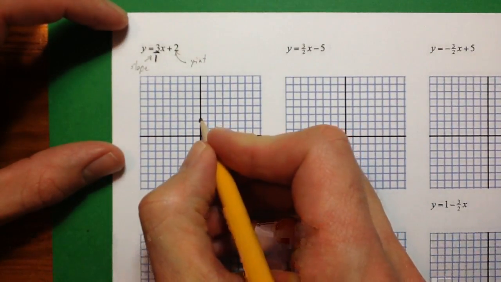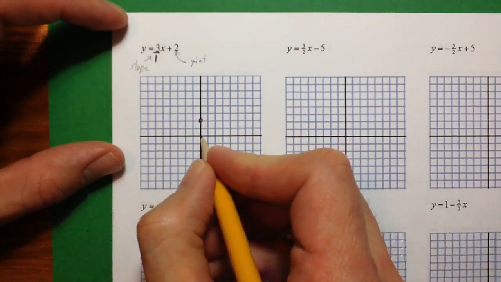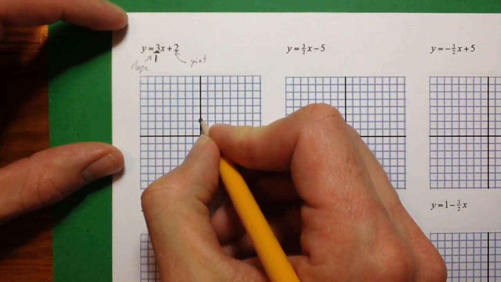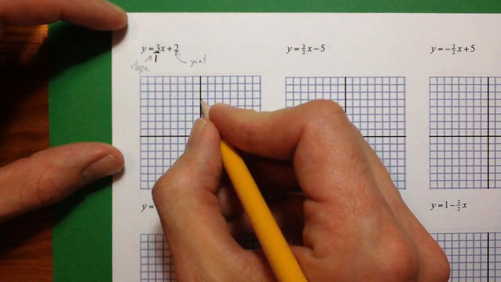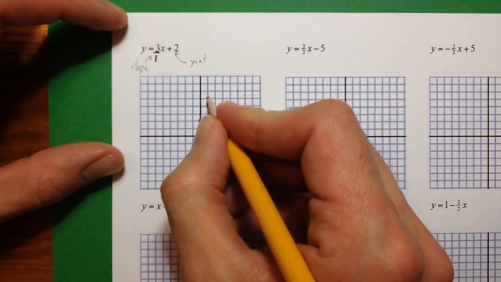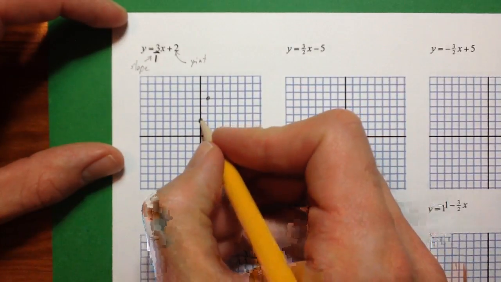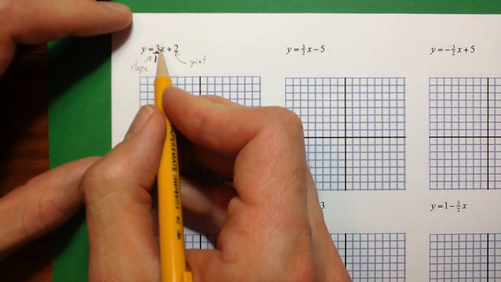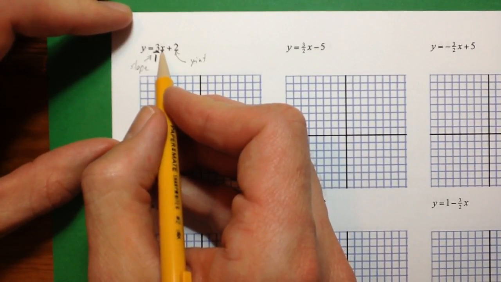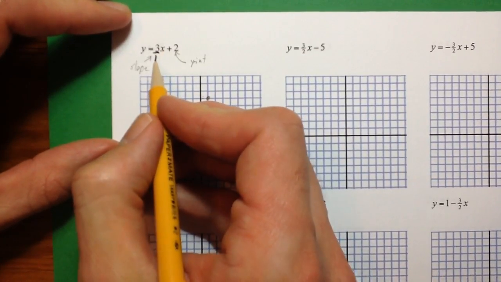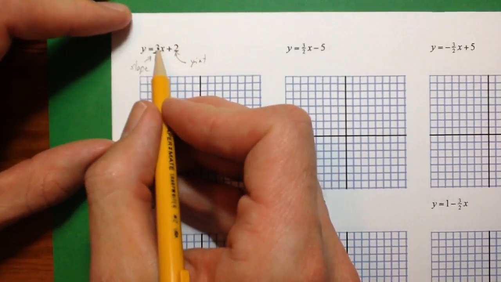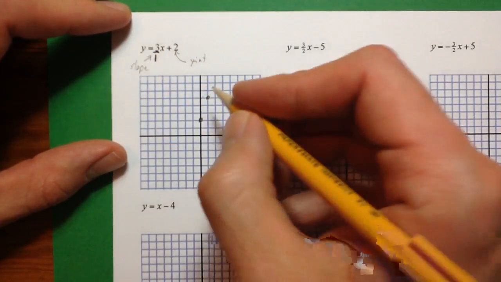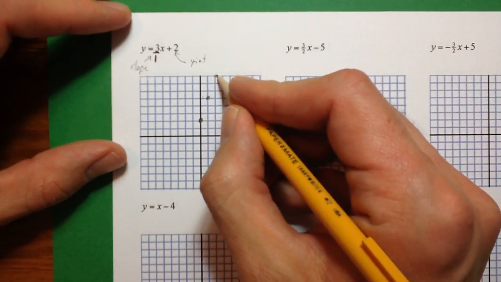So I'm going to go from my first point. Don't go back to the origin. Don't do that. Start at your y-intercept. That is my starting point. I'm going to go up 3 and to the right 1. Now, the question might be, how do I know to go up? How do I know to go to the right? Well, let's look at it. That's a positive 3. Go in the positive direction 3. That's a positive 1. Go in the positive direction 1. So up 3 to the right 1. Those are both positive. I'm going to go up 3 more and over 1 more.